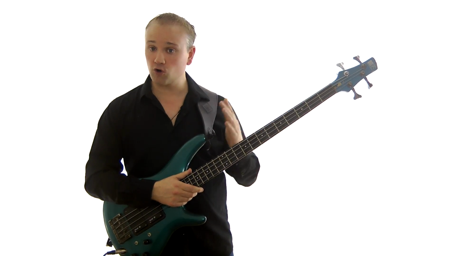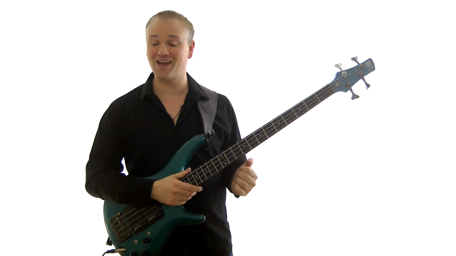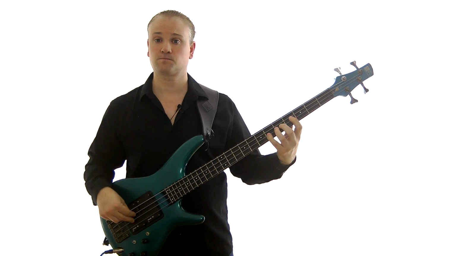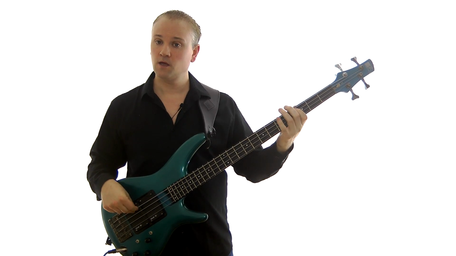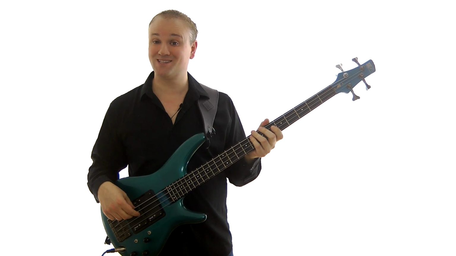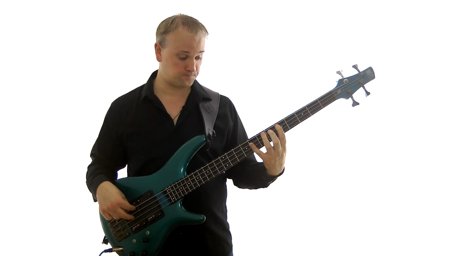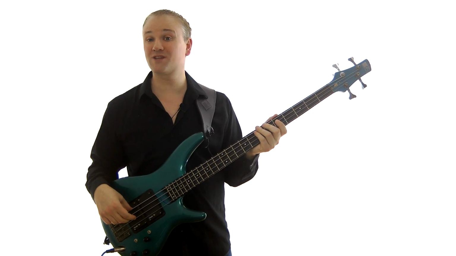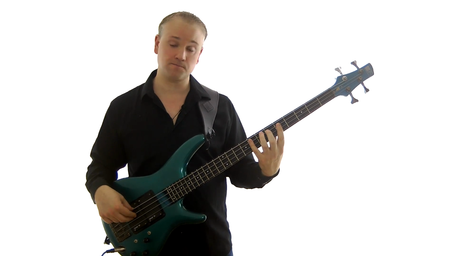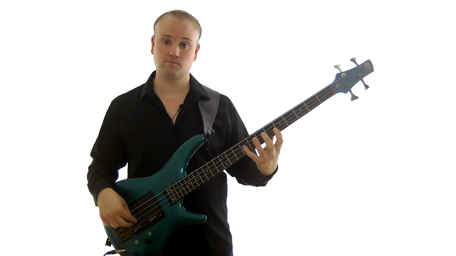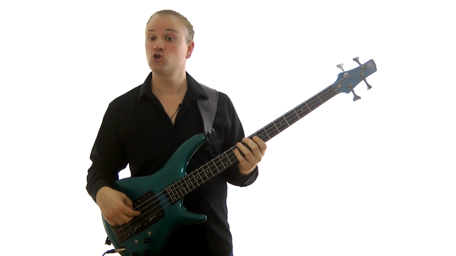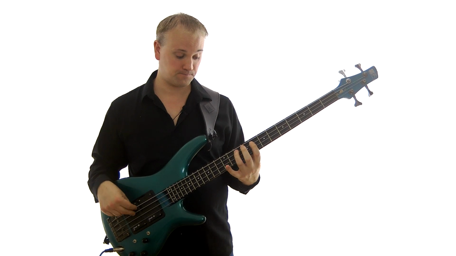Now let's just run through all 7 modes of the C harmonic minor in order. So we begin with C harmonic minor. Then we move up to the 2nd mode, the D Locrian natural 6. Then the 3rd mode, the E flat Ionian augmented. Then we move up to the 4th mode, which is the F Dorian sharp 11.